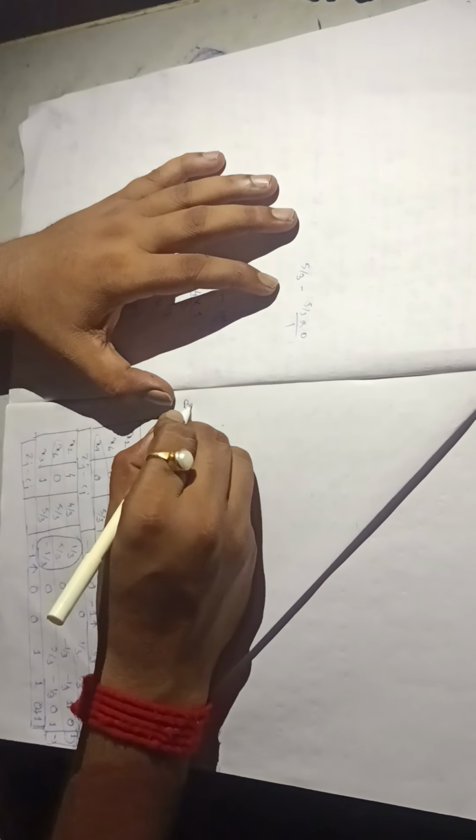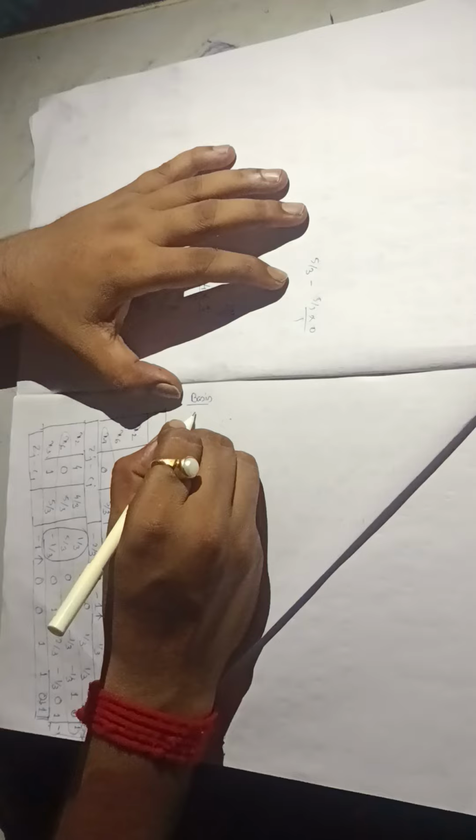So x2 is a basis variable and it must be over there. So basis x2 must be there, right? Instead of x6, which one will enter? X1 will enter into the system. So simply this will become x1 and this is already x3. x3 already remains over there.